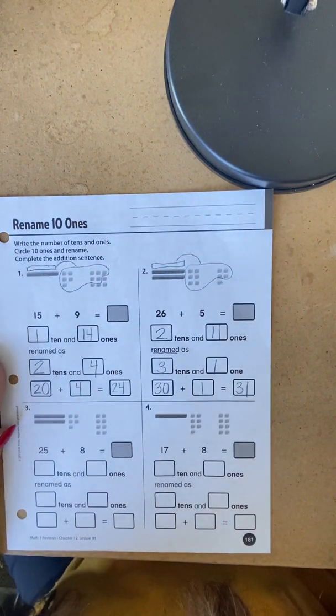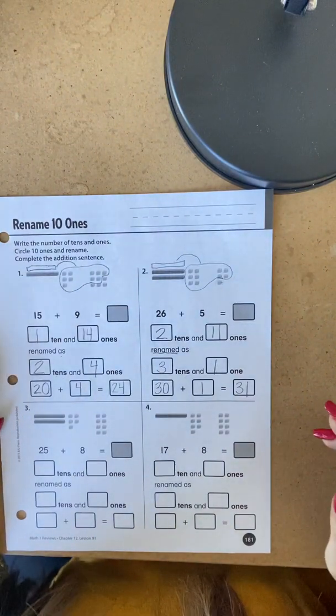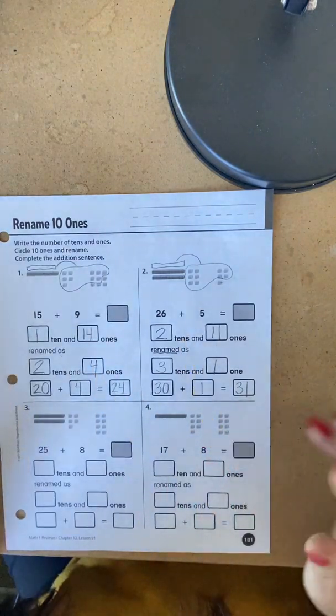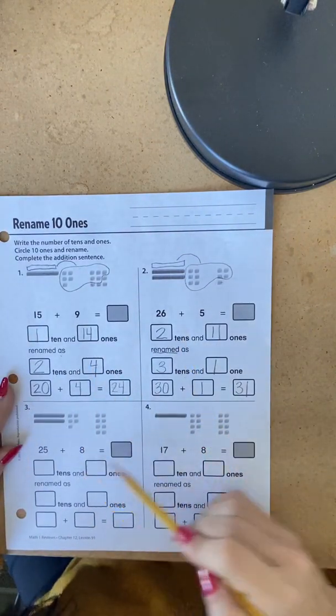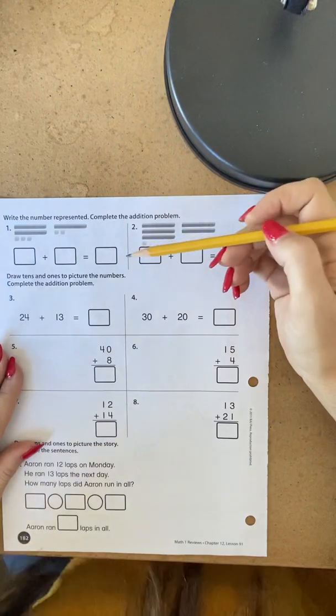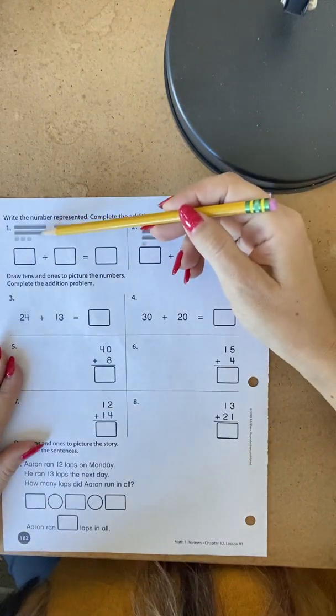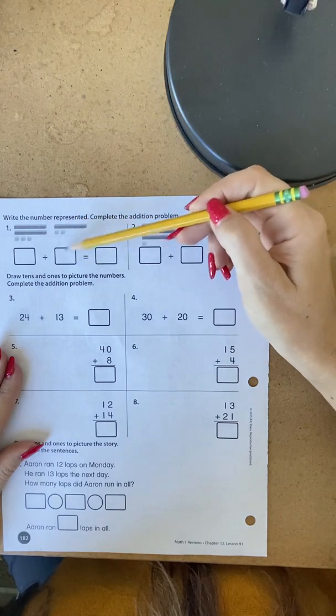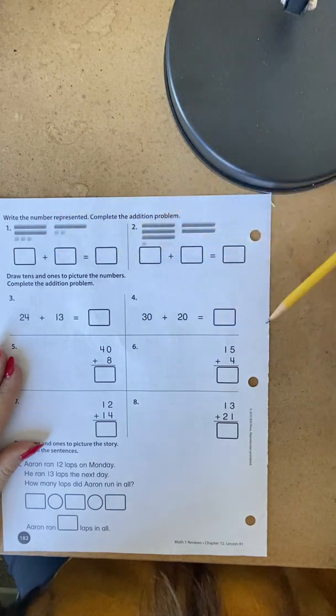So, don't worry if your child is kind of having trouble. You can have them follow along on 1 and 2, and then that'll kind of show you how to talk through it with them for 3 and 4 on the back, okay? It's simple. On the back, all they're doing is writing the number represented here. Count this side, okay? And then count the total for the answer.